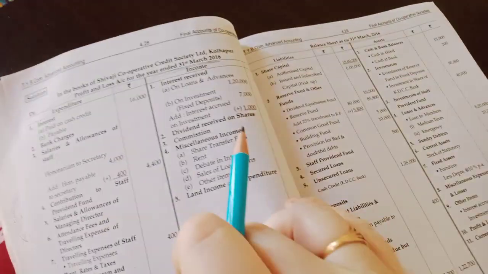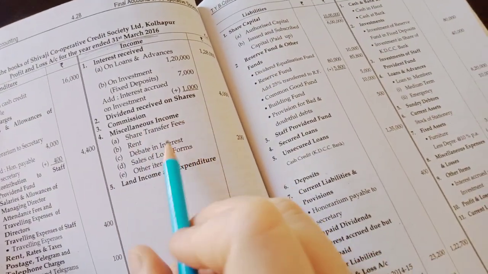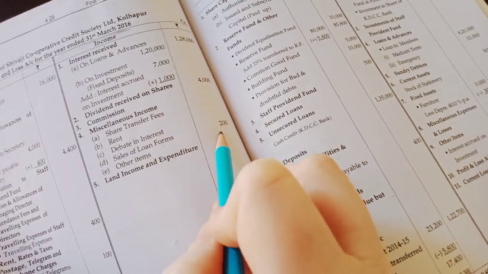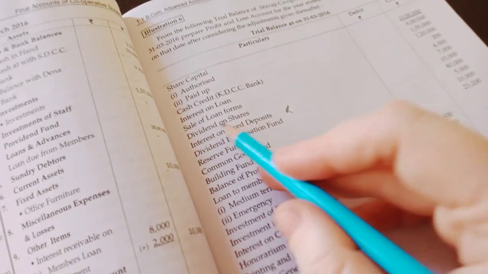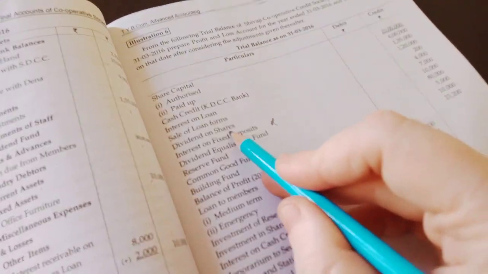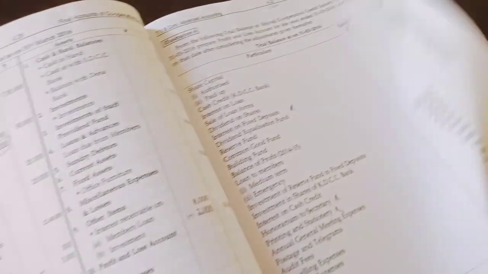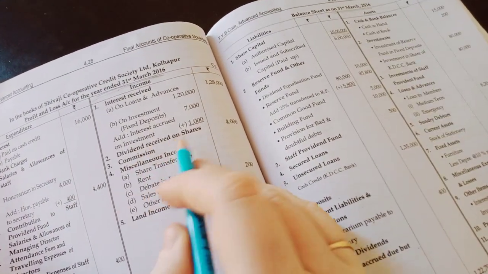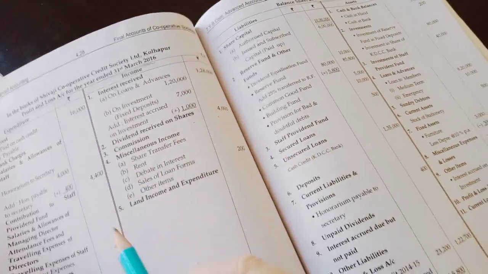Again it is on the income side under the head miscellaneous income, that is sales of loan form, 200. Cleared? Okay. Next one we have is dividend on shares. Dividend on shares is 4,000. Again it will go under the income side of the profit and loss account. Dividend received on shares, that is 4,000.